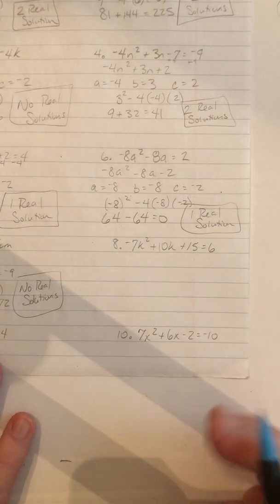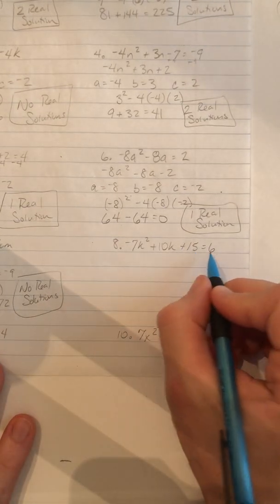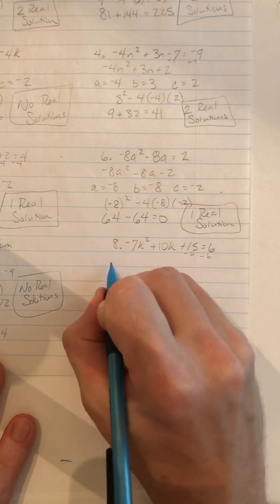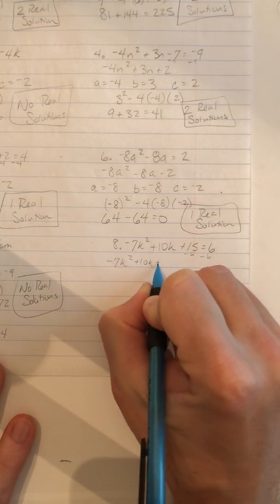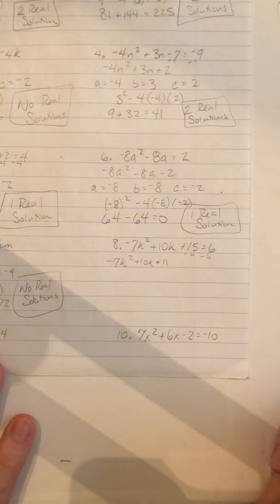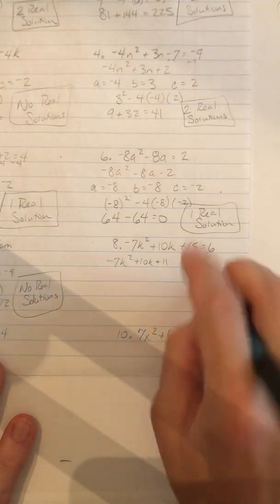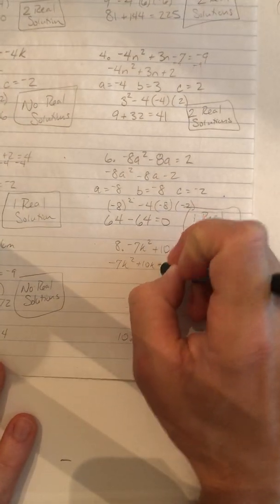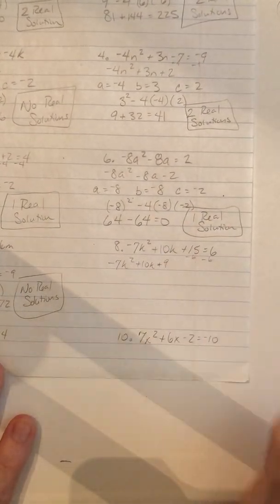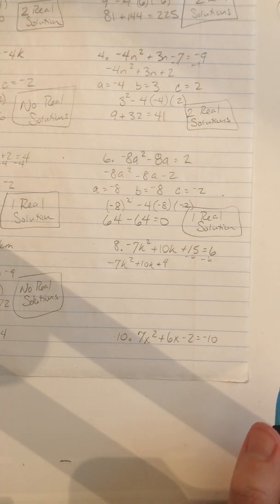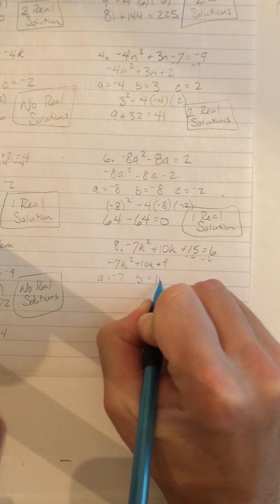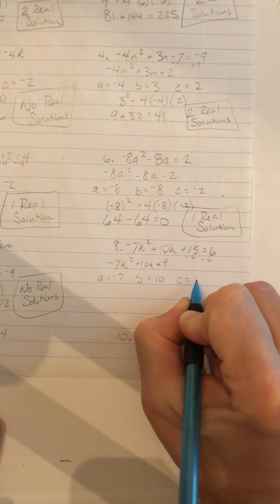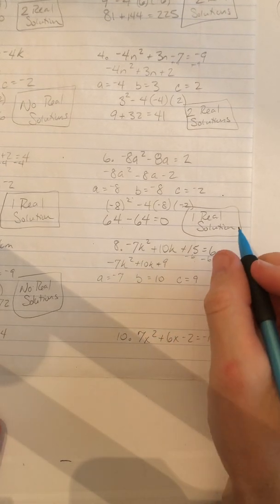Number 8, negative 7k squared plus 10k plus 15, and then I need to subtract 6 on both sides. So negative 7k squared plus 10k plus 11. Okay, because 15 minus 6, sorry, that's not correct at all. It's plus 9. Come on, Coach Sapp, what are you doing? All right, so here we go. I know that A equals negative 7. I know that B equals positive 10. I know that C equals positive 9.